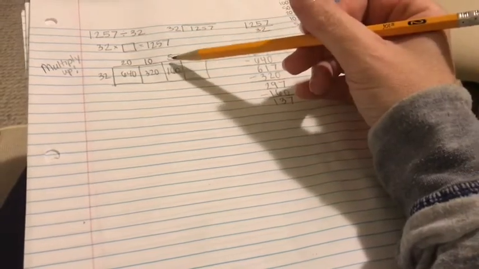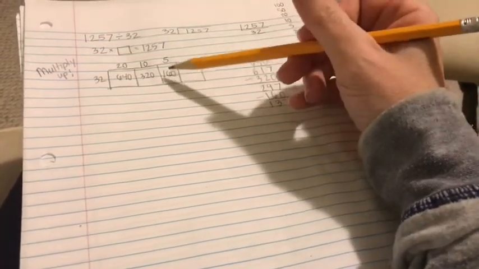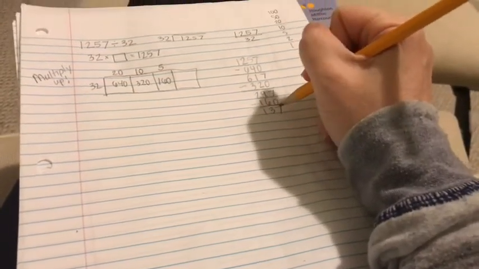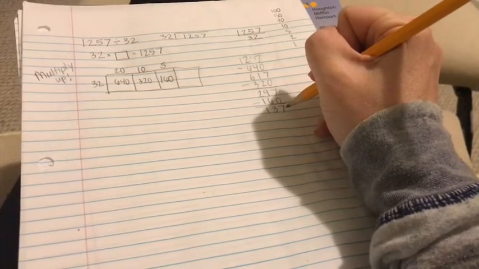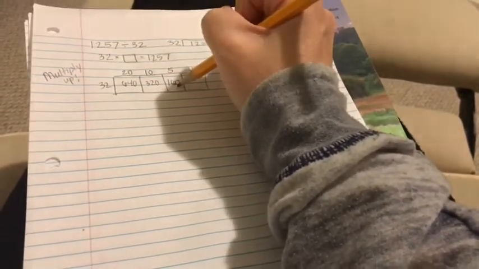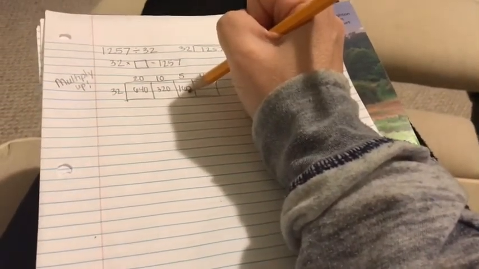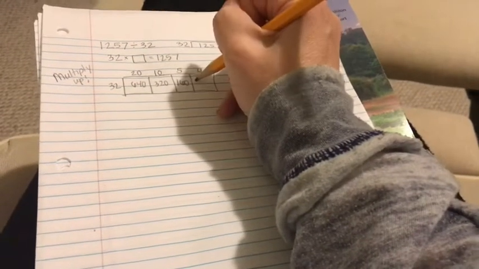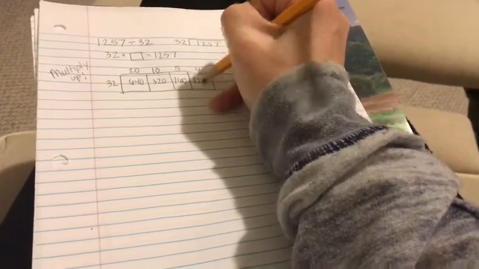I can't take away 5 more 32s because 160 is greater than 137. But I know I'm not that far off. So what if I just took away 4 32s? I know 4 32s is going to be 32 less than 160. So 160 minus 30 would be 130, minus 2 more would be 128.